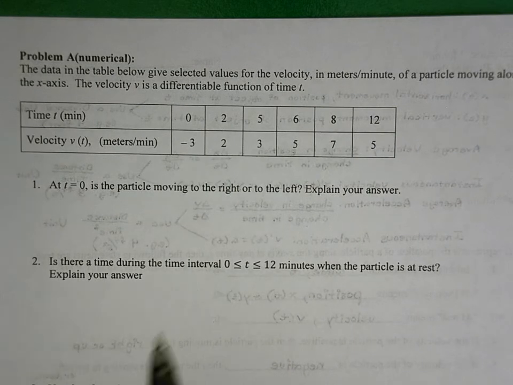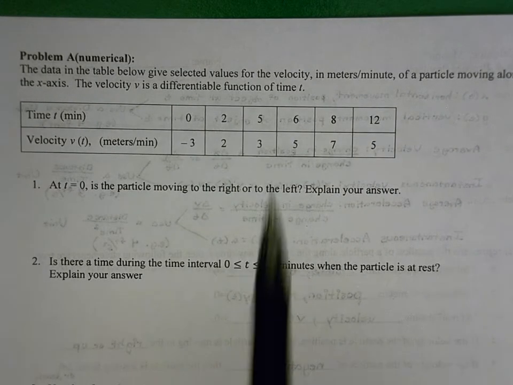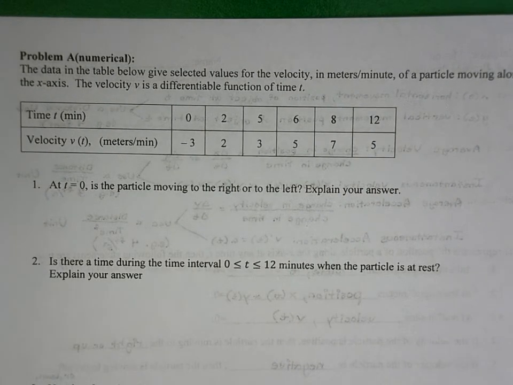So we have the data in the table below gives selected values for the velocity in meters per minute of a particle moving along the x-axis. The velocity v is a differentiable function of time t. So then my table here gives time t and velocity v of t in minutes and meters per minute.